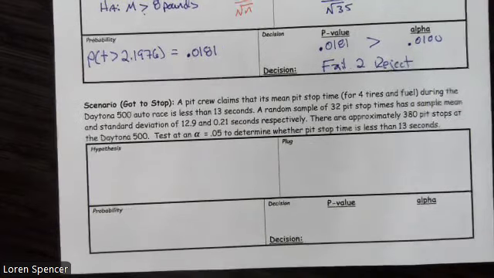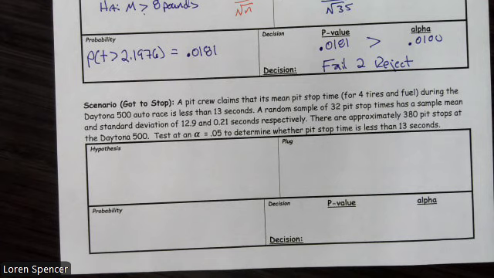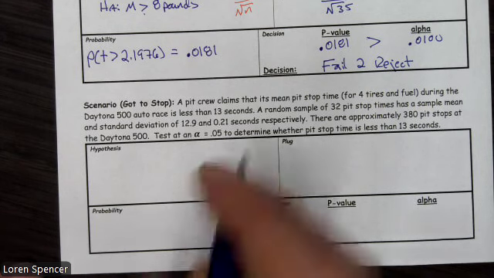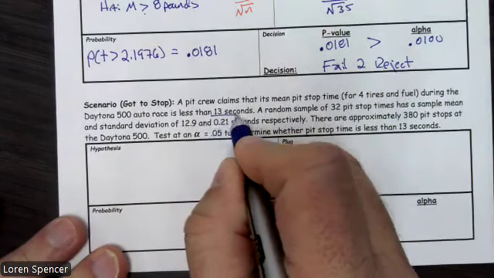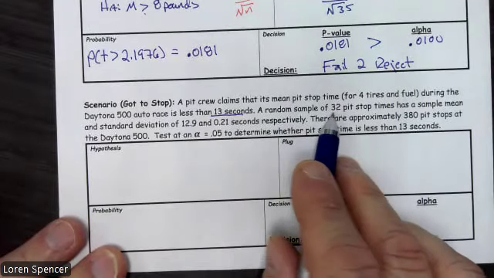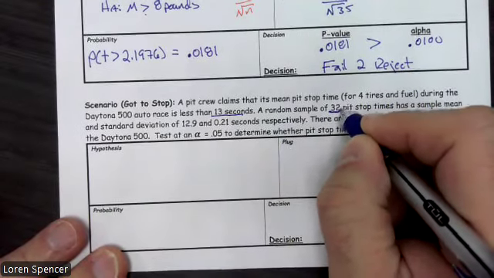So the next one, scenario 3, got to stop. A pit crew claims that its mean stop time for 4 tires and fuel during the Daytona 500 is less than 13 seconds. So the claim is 13 seconds. A random sample of 32, so we have a sample size of 32.